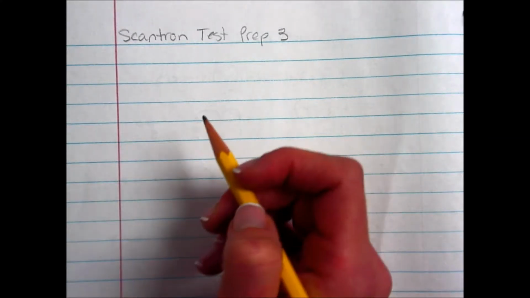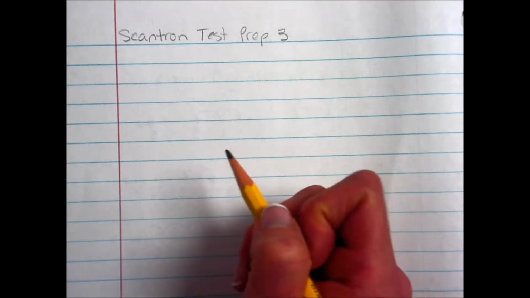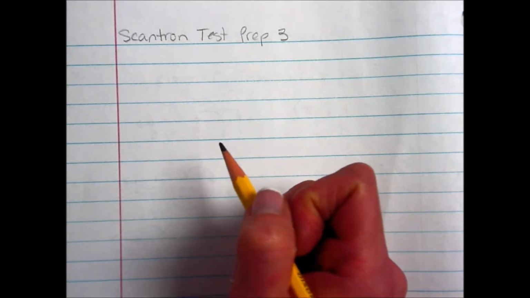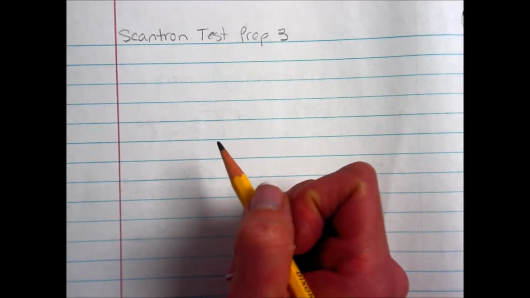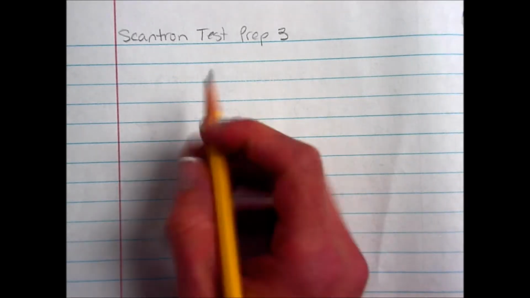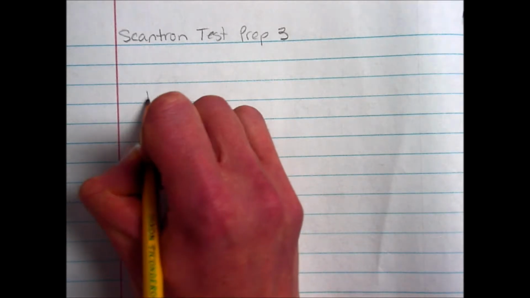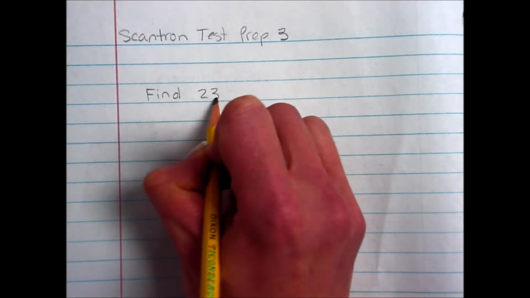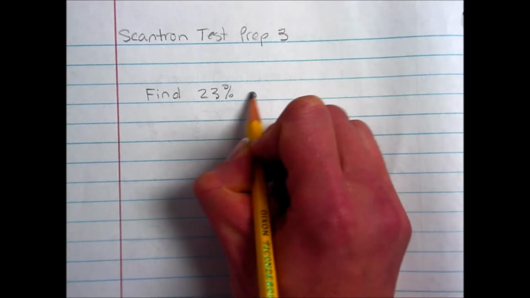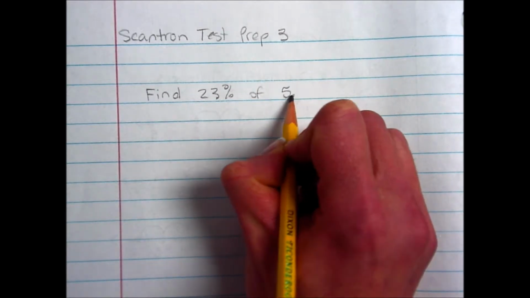Alright, this is our review for Test Prep 3 on the Scantron. And on this lesson, we're going to be using our skills with changing percents to decimals and then multiplying. Most of your problems on this lesson look like this. Find 23% of 5 2/10.